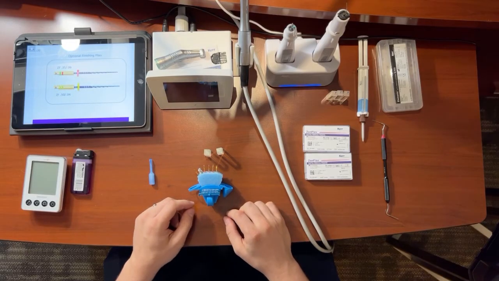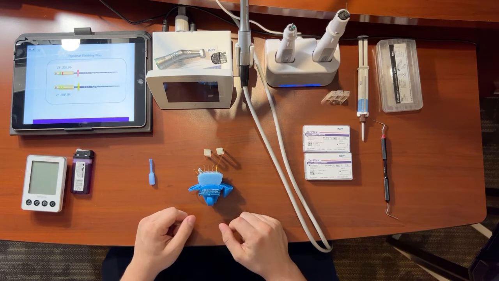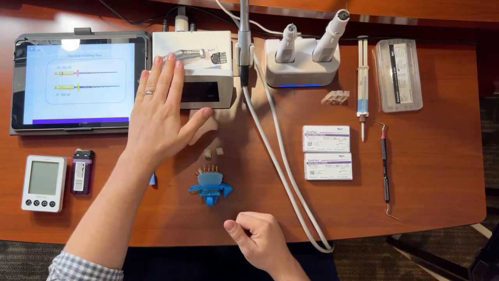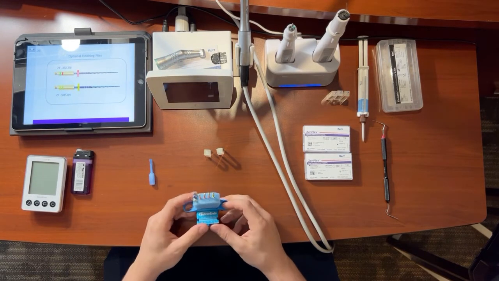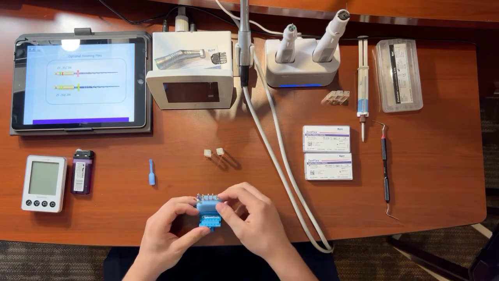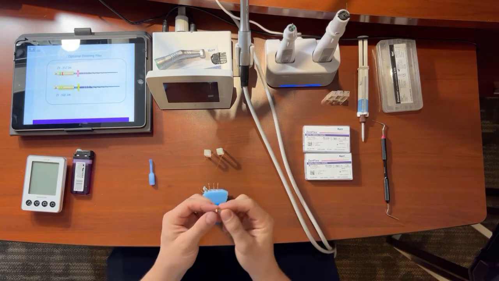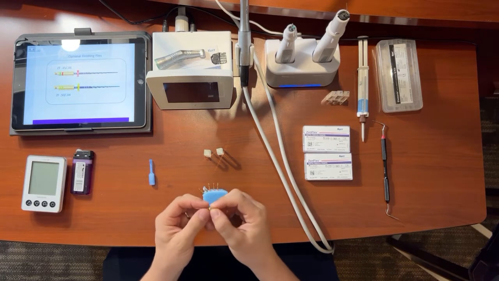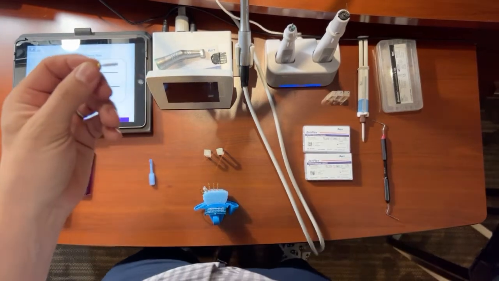So now what I'm going to do is show you guys a couple cool things about the ZenFlex file, and then I'll show you how to actually use it on our motor, and then we'll go into everything else. One of the cool things about the ZenFlex file is it is a controlled memory file. When I say controlled memory, I mean that it holds its shape. I'm going to zoom in a little bit so we can see what I'm talking about.